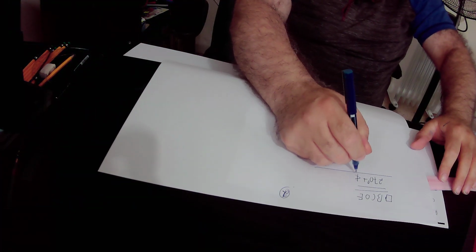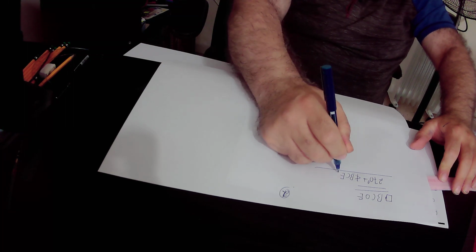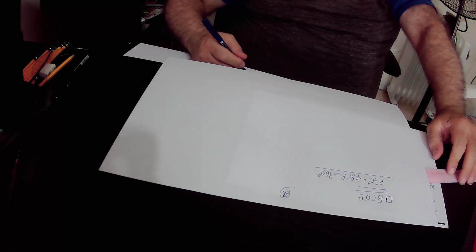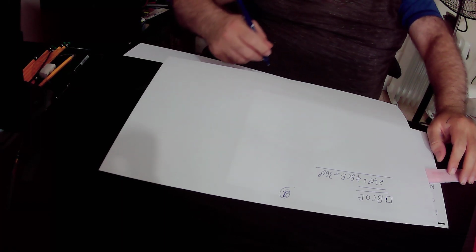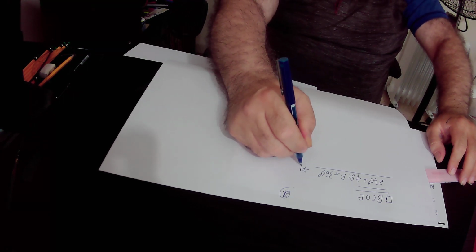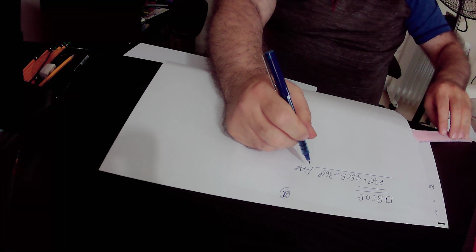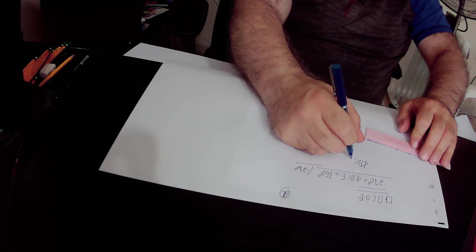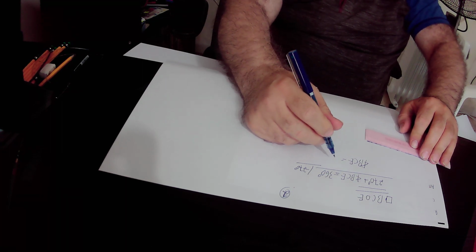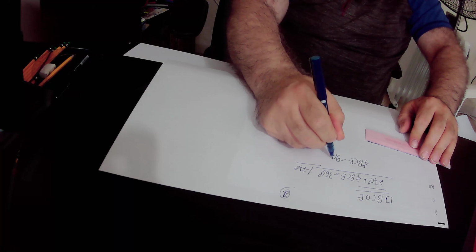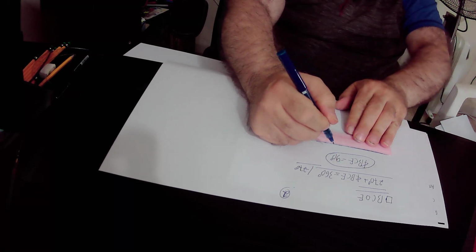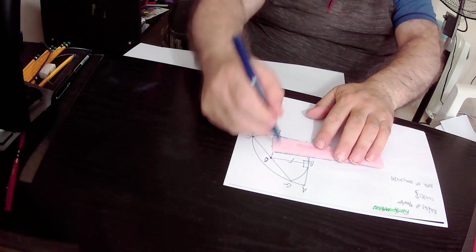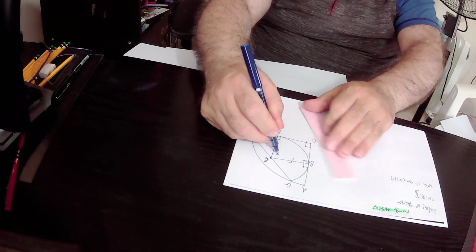In total, the sum of these four angles must be equal to 360 degrees, according to the rule that the sum of the angles in any quadrilateral is equal to 360 degrees. Here we will subtract 270 degrees, and we will get the missing angle BCE is equal to 360 degrees minus 270 degrees, which is 90 degrees. So we found out that angle BCE is a right angle, equal to 90 degrees.